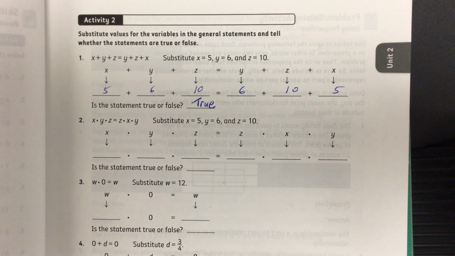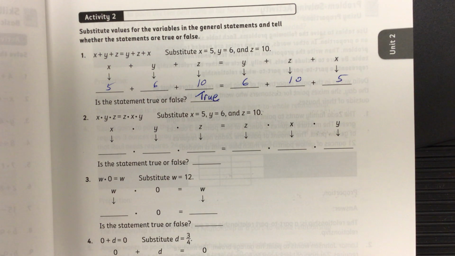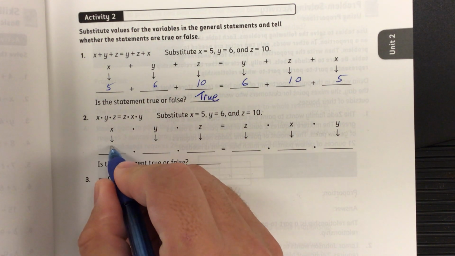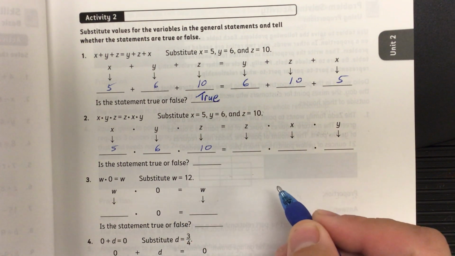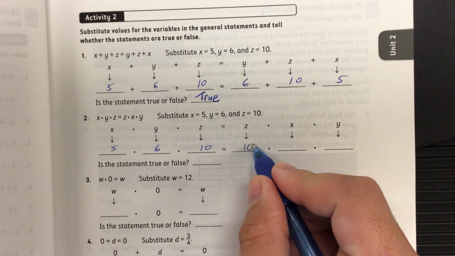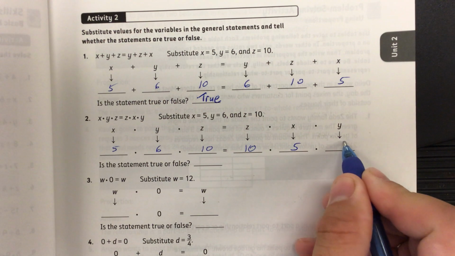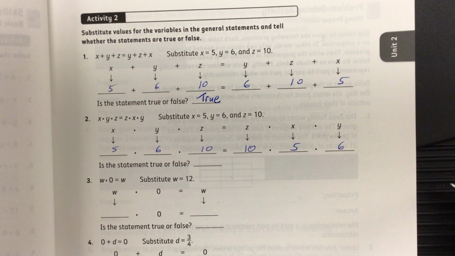Okay. Number 2 is the exact same thing, except instead of adding, it's multiplying. So is 5 times 6 times 10 the same as 10 times 5 times 6? What'd you say, Landon? Say it again. Exact same numbers. Yep. But it's multiplying.